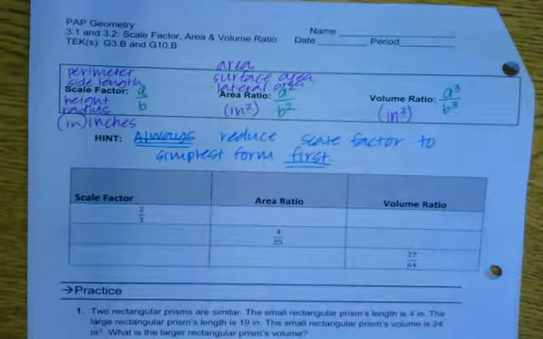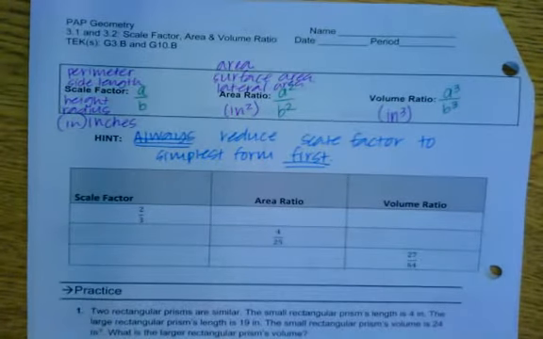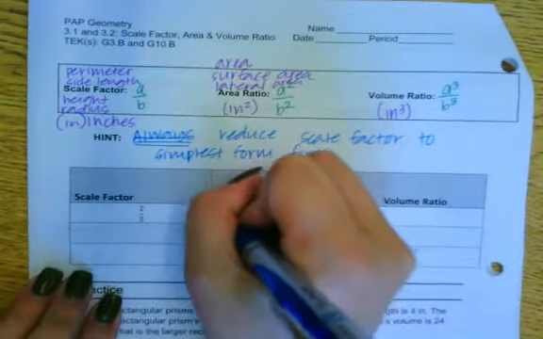Okay, row 1 of our table. We've got a scale factor of 2/3. In order to get to area ratio, what do we have to do to A over B? Square it. Am I squaring A? Yes. Am I squaring B? Yes. I don't just square one of them. I have to square both of them. So what is 2/3 squared? 4/9. Very good. 4/9.